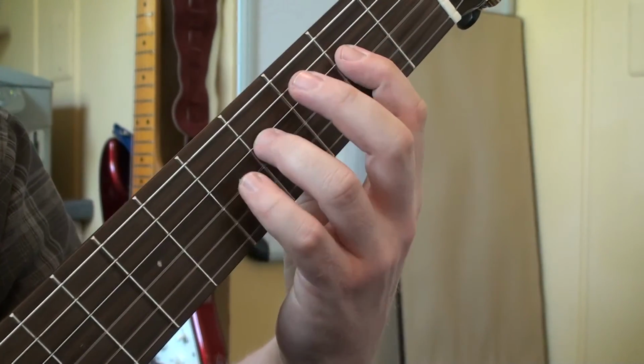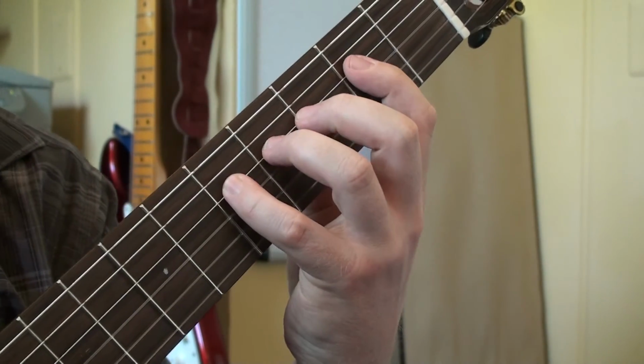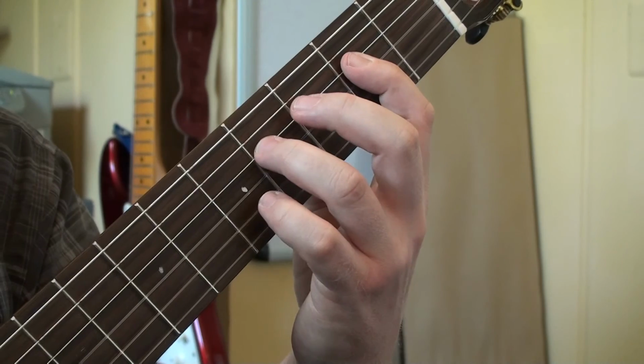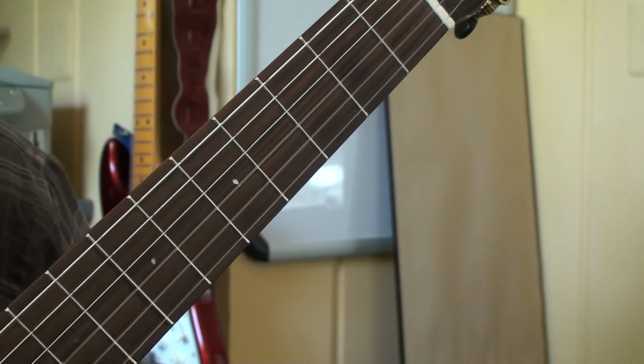Again, the fourth finger version of the 12-bar blues, you only do it if you feel confident with it, if you feel confident with your first and third. Make sure that you're changing the chords at the right time, and just have fun with it.